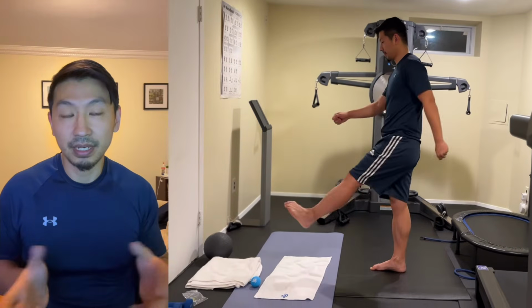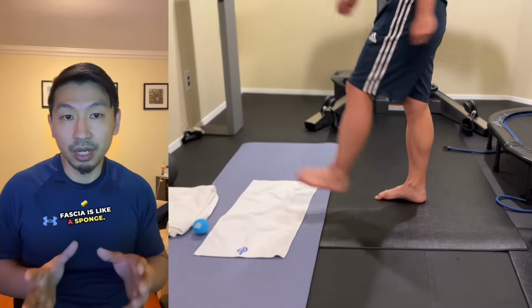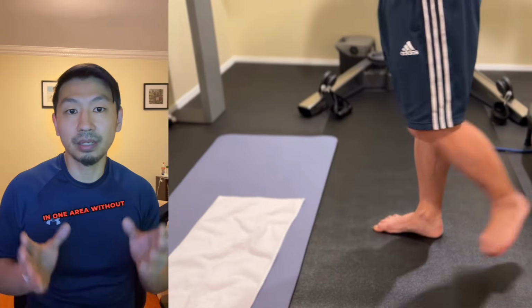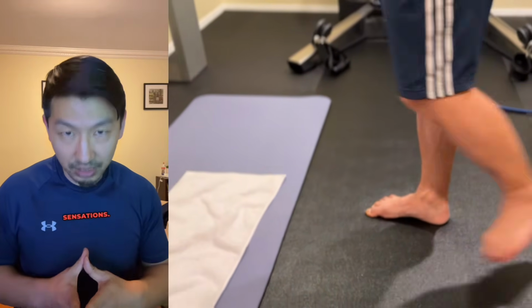Pain can occur for a number of the following reasons. Number 1, lack of movement in the fascia. Stagnancy breeds pestilence. Fascia is like a sponge. If the inflammatory neurotransmitters and metabolic waste are stuck in one area without being recycled, you might experience uncomfortable sensations.